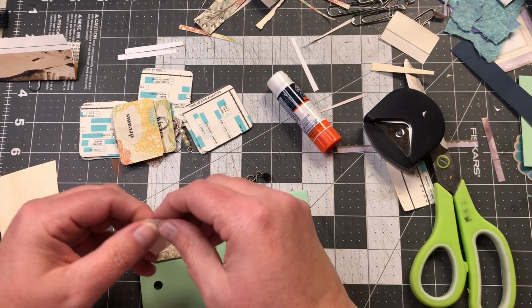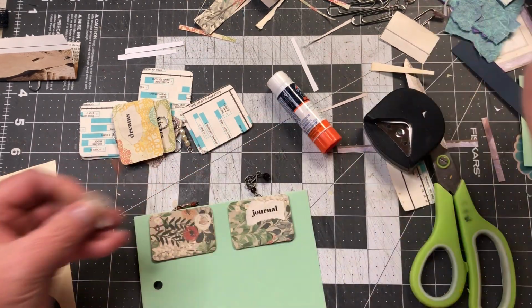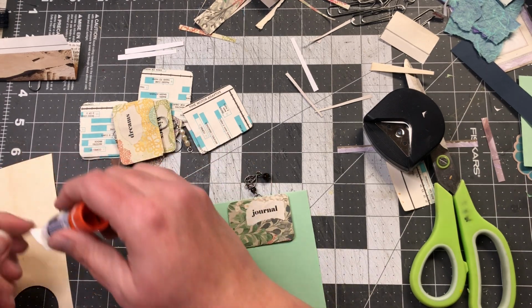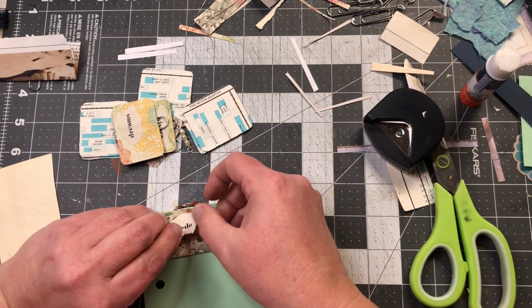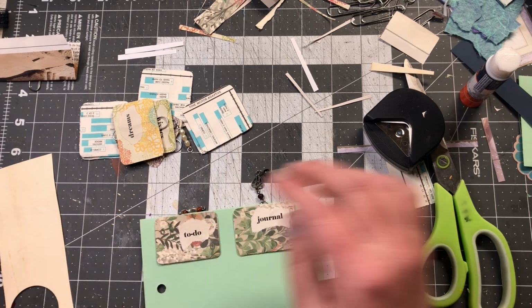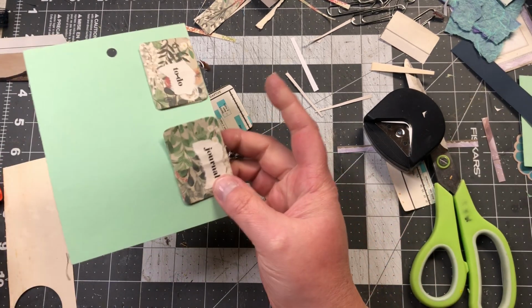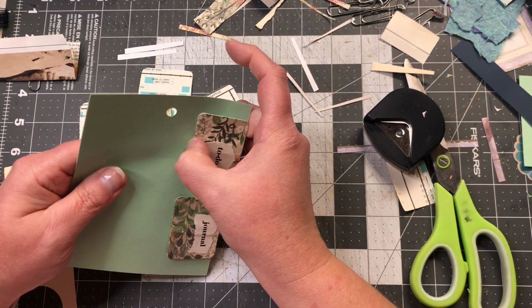I'm going to throw that away. Yep. Okay. So, we have a journal and a to-do, and we got the little jewels on them.